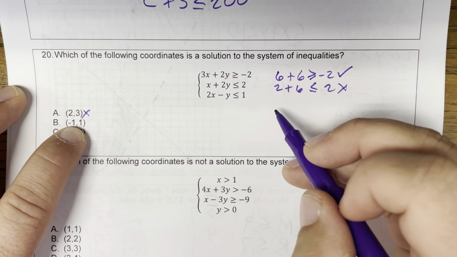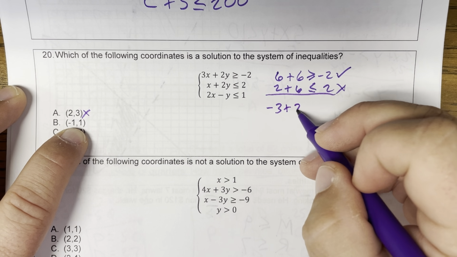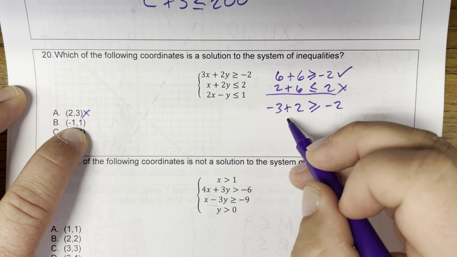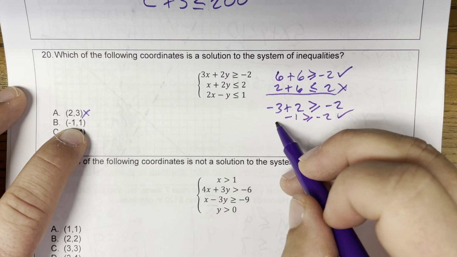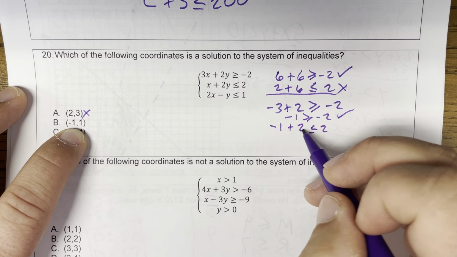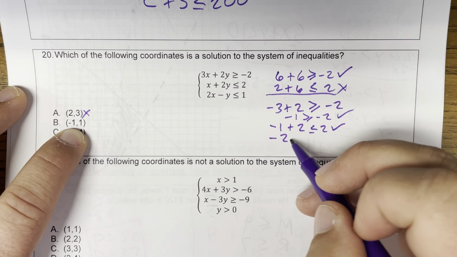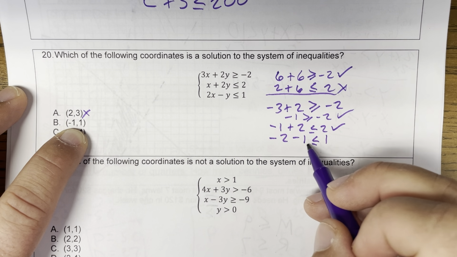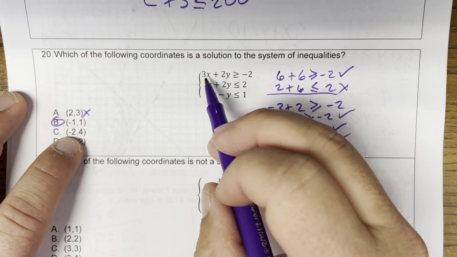So again, this first one, we're going to have -3 plus 2 is greater than or equal to -2. That's -1, and so that checks. The next one, we have -1 plus 2 is less than or equal to 2. That's going to be 1 is less than or equal to 2. That's another check. And then we have -2 minus 1 is less than or equal to 1. -3, that's a check. We'll go check the rest of them though just to make sure.